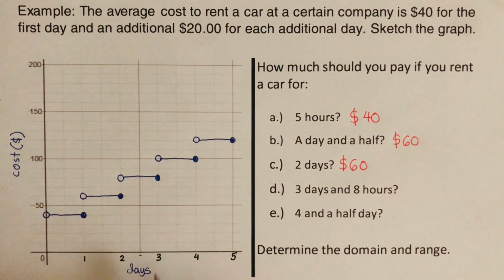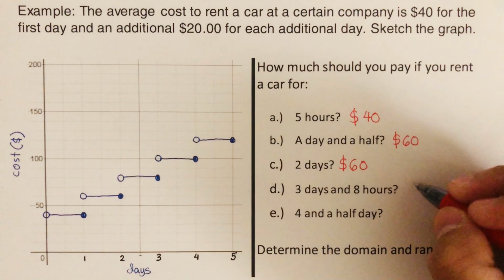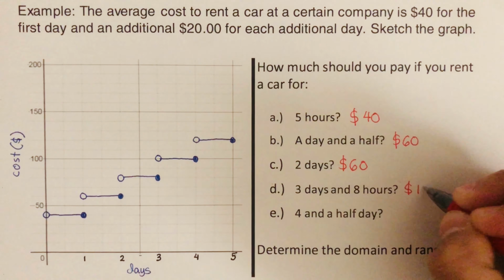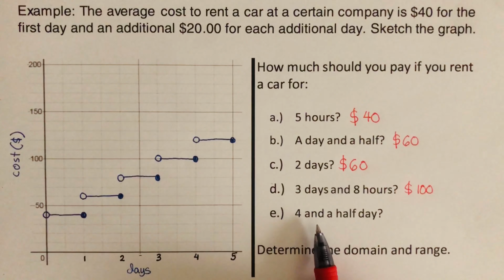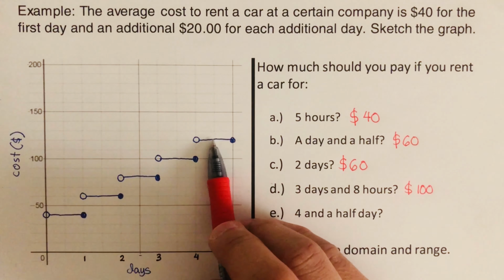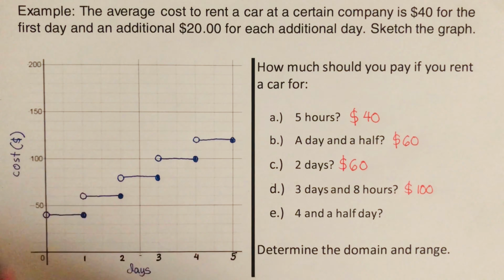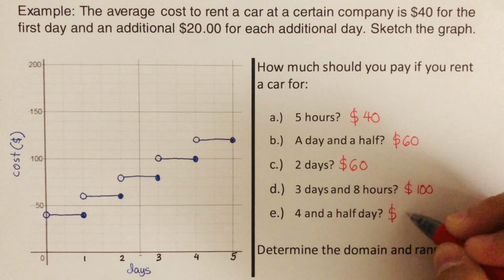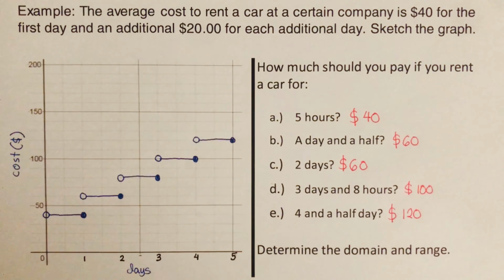3 days and 8 hours. So 3 days and 8 hours should be somewhere around here. So the charge for that is $100. So I'm just going to go ahead and write $100 for this. 4.5 days. So 4.5 day would be here because it's the 5th day. So the charge for that is $120. So this is gonna be $120.